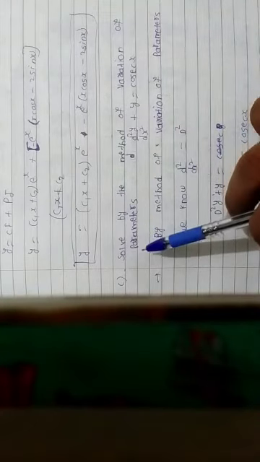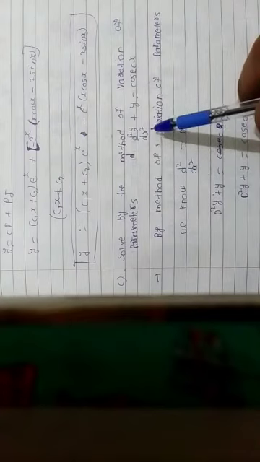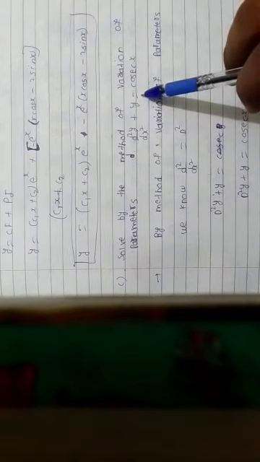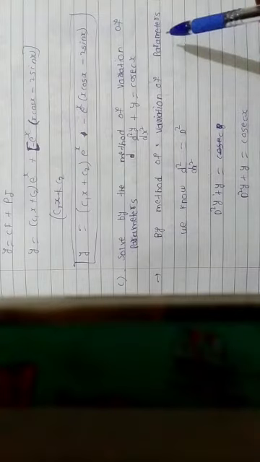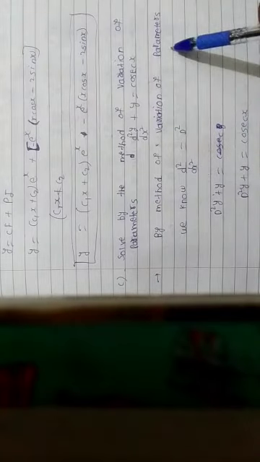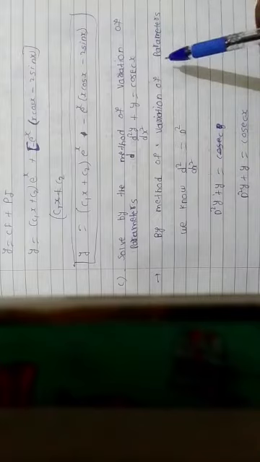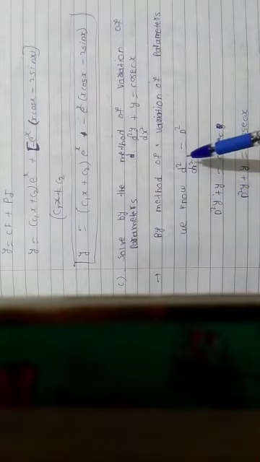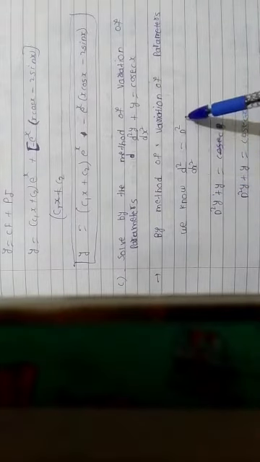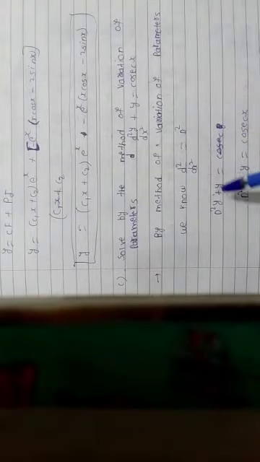Next question is: solve by the method of the variation of the parameters d square y upon dx square plus y is equal to cosec x. Variation of parameters की मेथड यूज करके हमको प्रॉब्लम सॉल्व करना है। हमको पता है, small d square upon dx square is equal to capital D square, so we can write capital D square into y plus y is equal to cosec x.